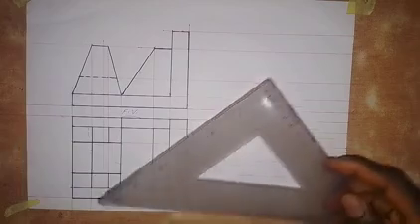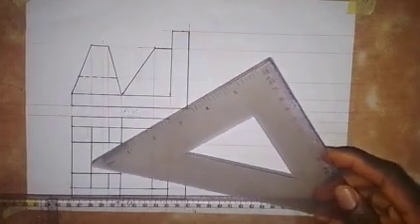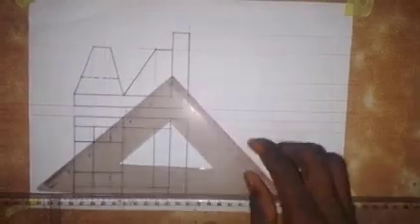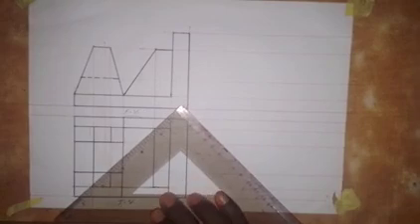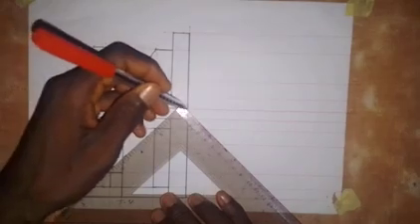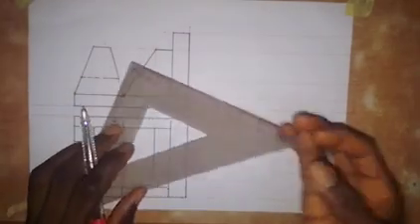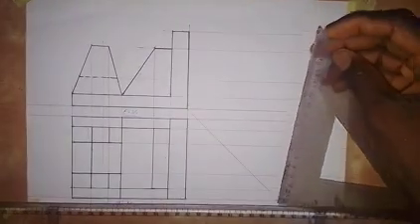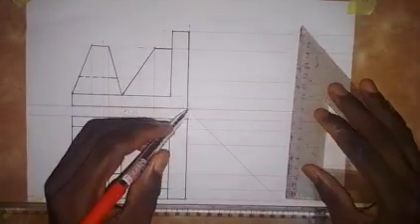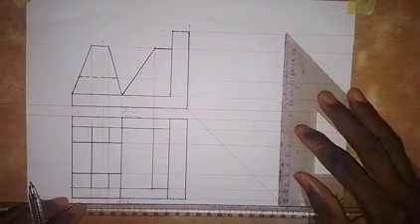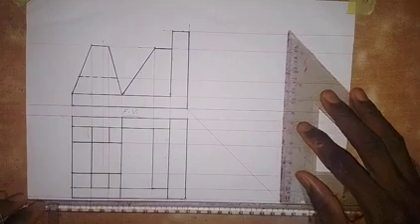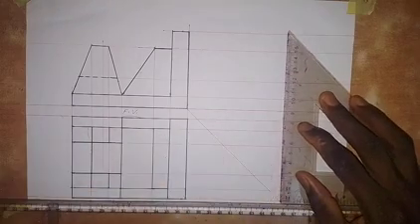So what we have to do now is to take our 45 degrees set square, place it at this point on the front elevation, and then draw this line at an angle of 45 degrees to the horizontal. So every point where this line meets all these horizontal lines that we have here in the plan, we have to produce a vertical line from each of them.